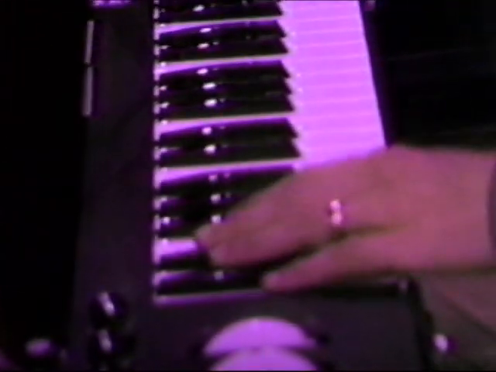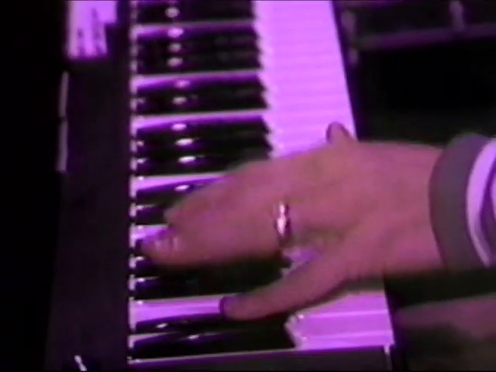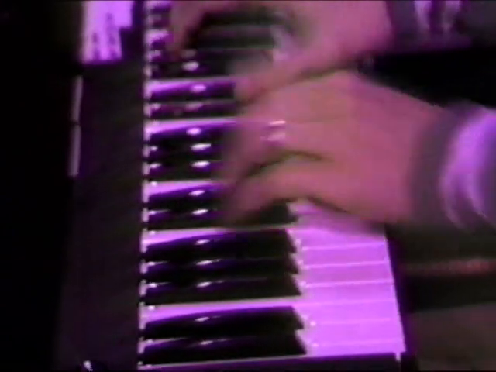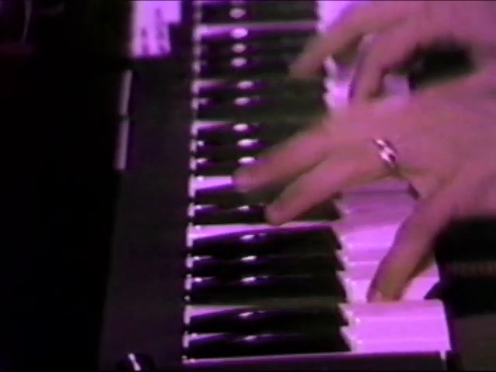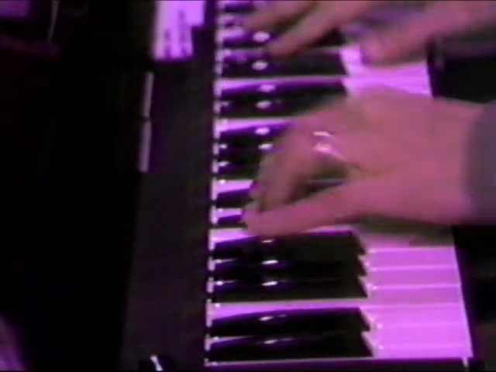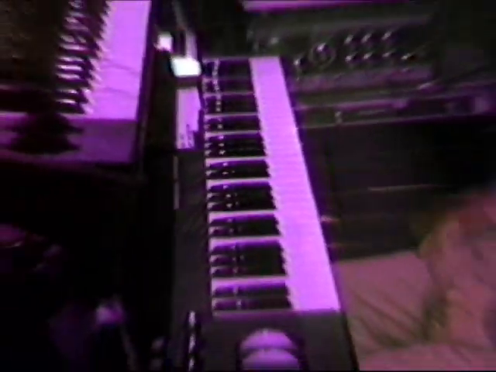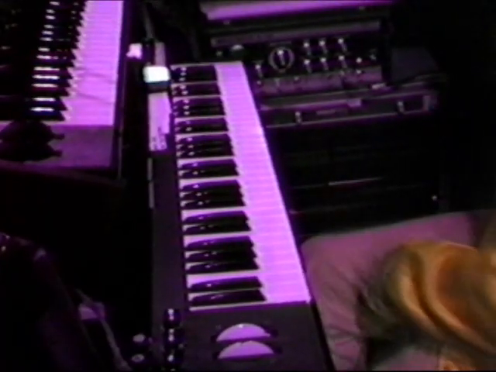That's a hell of a sound, isn't it? The variation on that is the harpsichord. It's a sharp attack, though. Exactly. Listen to what happens to the harmonics.